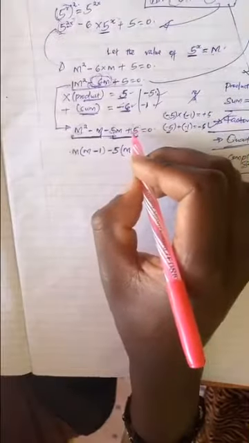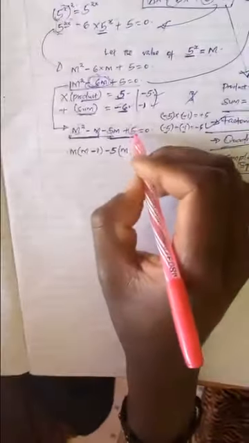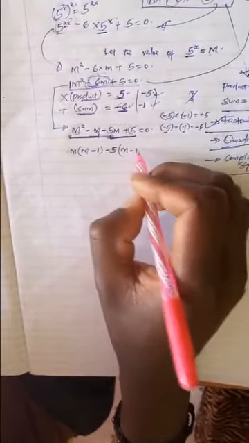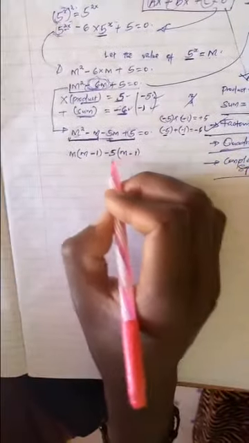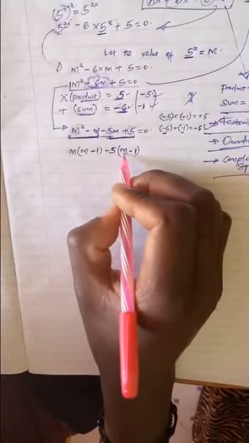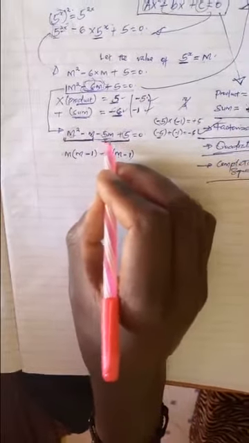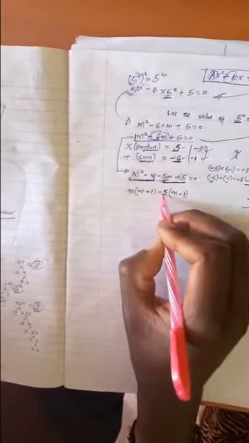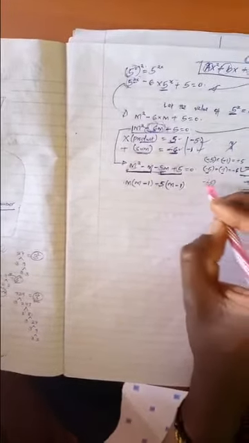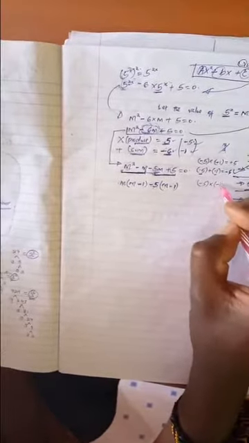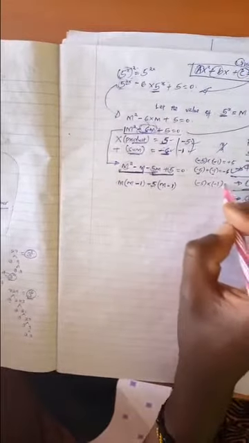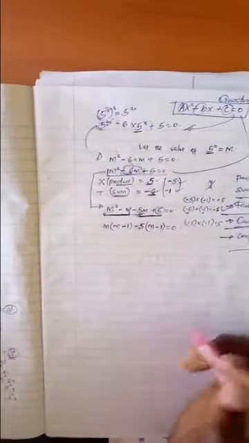And if you take out -5 from 5, it's going to be -1, such that if you multiply -5 times m, you are going to have -5m. And if you multiply -5 times -1 here, it's going to be +5, is equal to 0.